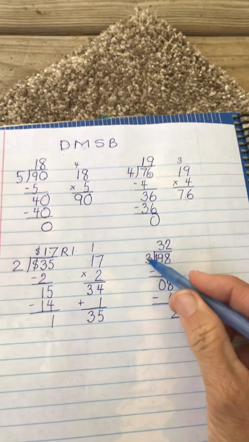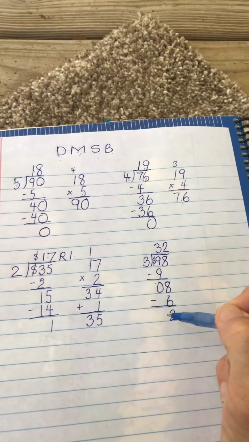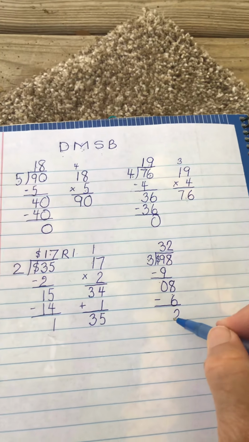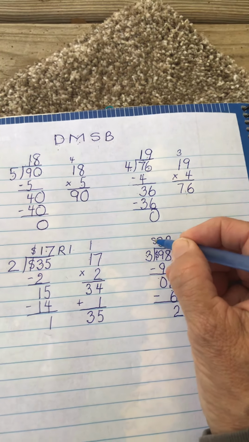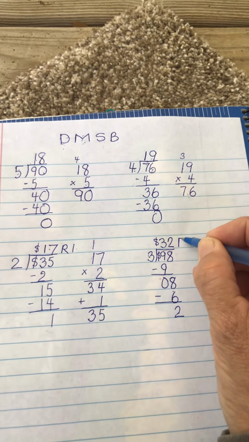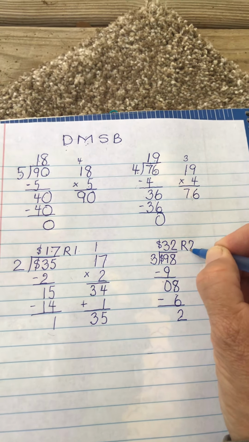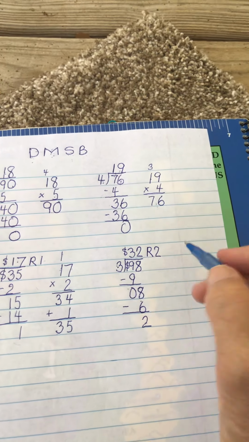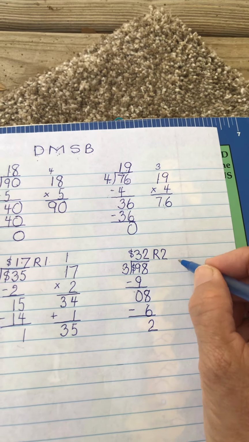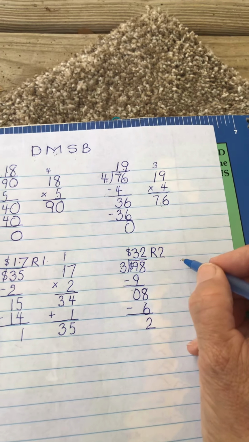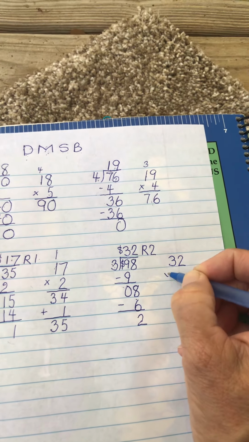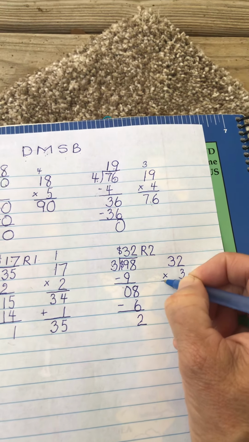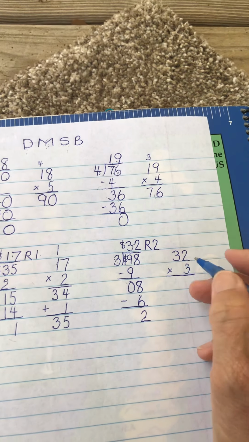Well, guess what? 3 people can't share $2, okay, without breaking it into change. So that's our remainder, okay? So they're each going to get $32 with $2 left over, so that's remainder 2. Now let's check to make sure we got that right. So what we're going to do is multiply 32 times 3. We write that as a multiplication problem. 32 times 3. Okay? 3 times 2 is 6.